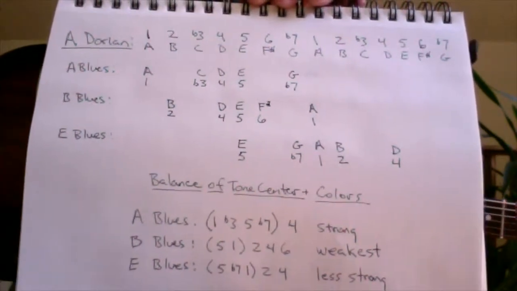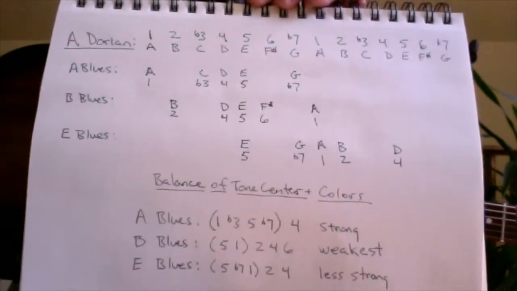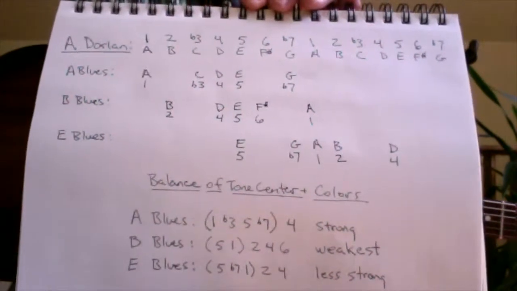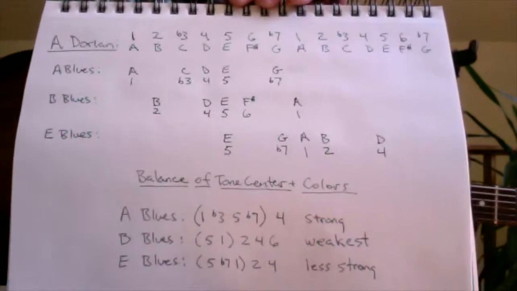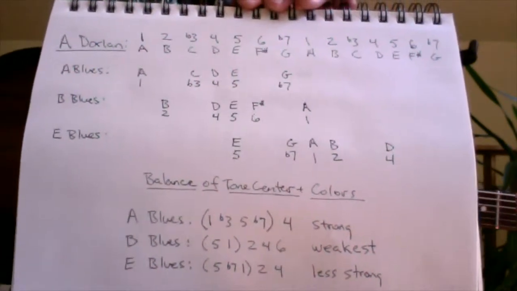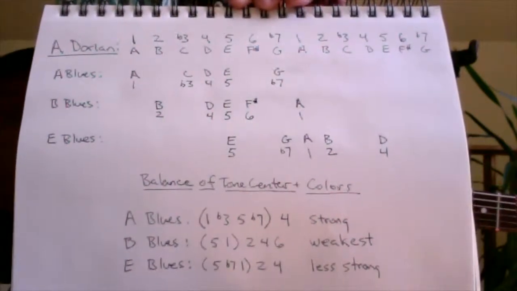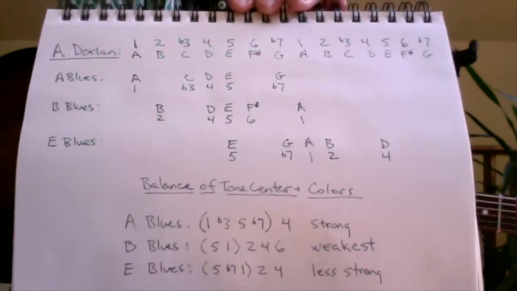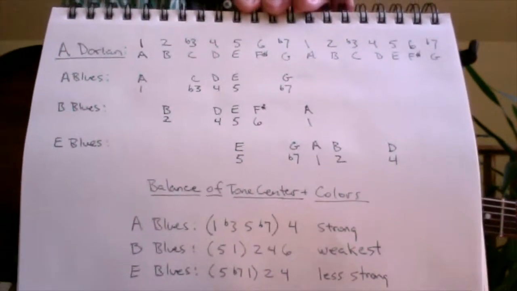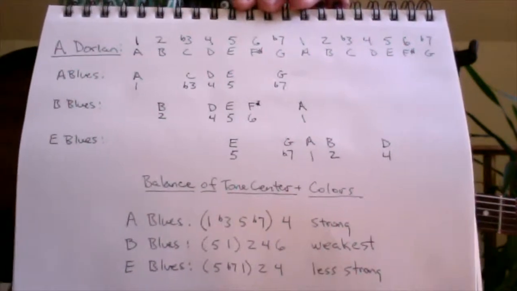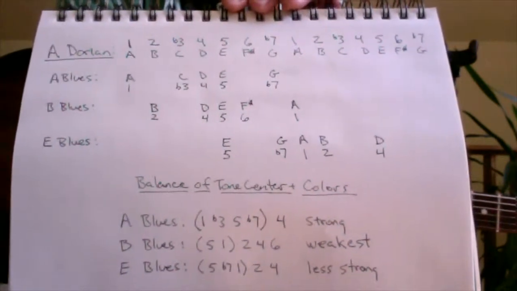Okay, if we look at the E blues, we're kind of in the middle. It's less strong than the A blues, but stronger than the B blues. And this is a very commonly used idea. Sometimes you hear it in rock, but I would say mostly in jazz. Certainly if you listen to easy listening jazz, they use this all the time because it's got a nice sound to it, somewhat of a color sound, not quite as strong as the obvious blues scale. As obvious as the A blues would sound. So E blues is in the middle somewhere, and it's a nice sound. So the balance is 3 tone center and 2 colors.